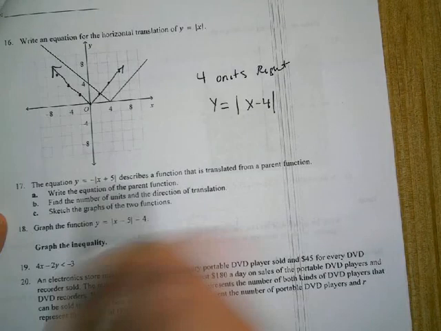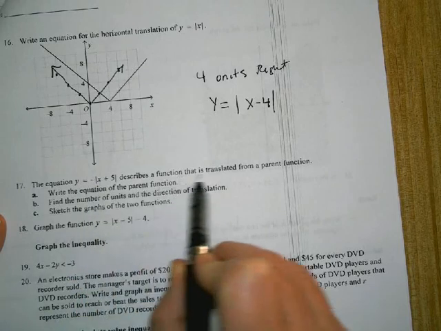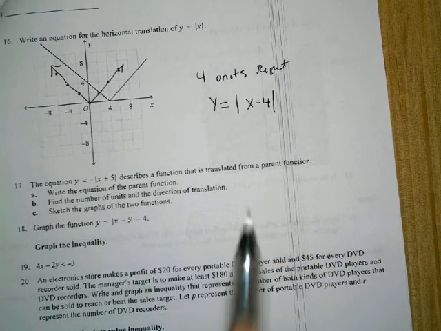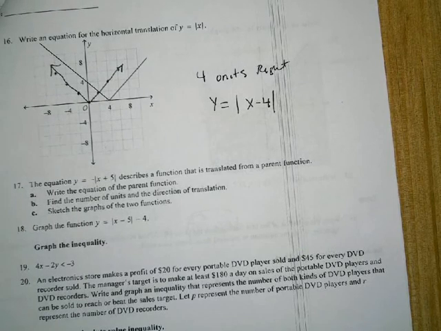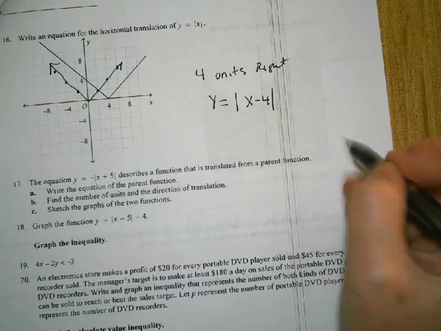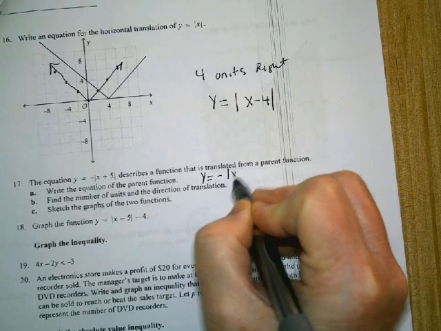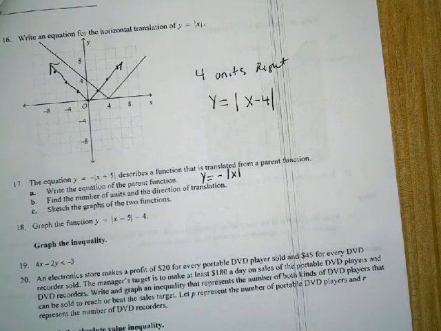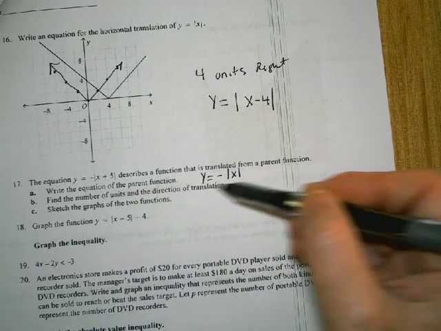17 says, the equation y equals negative absolute value of x plus 5 describes a function translated from its parent function. Now on 17, let me tell you what the parent function is. This is what they're wanting you to use for the parent function: y equals negative absolute value of x. Okay? Now what does the negative do? It flips it upside down. Find the number of units and the direction of the translation.